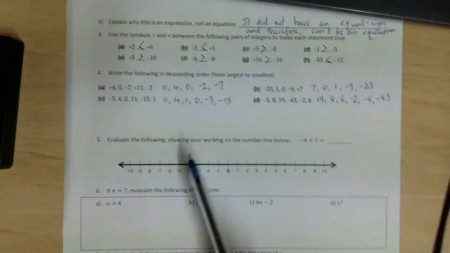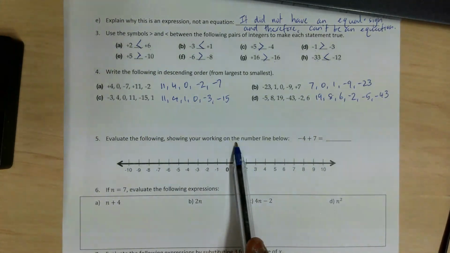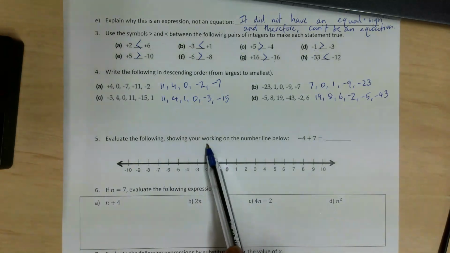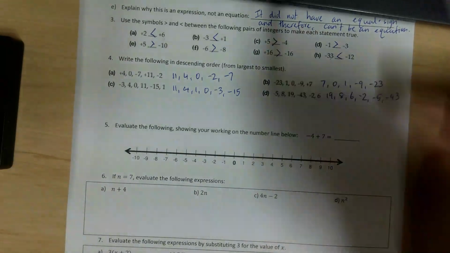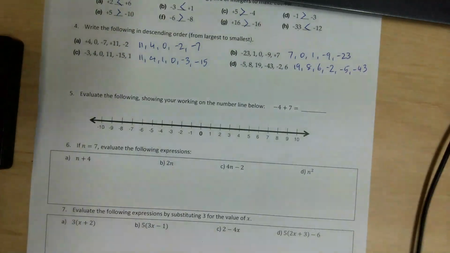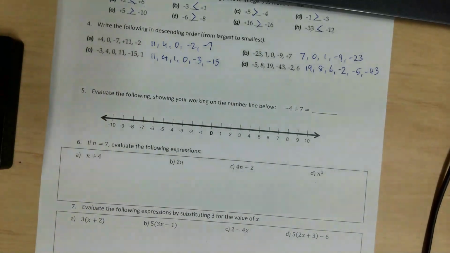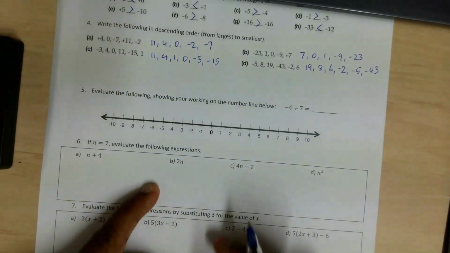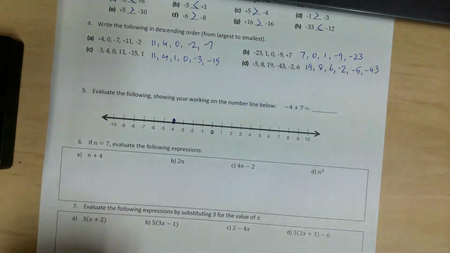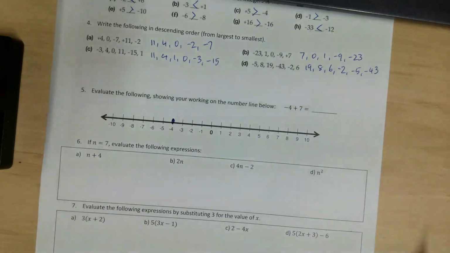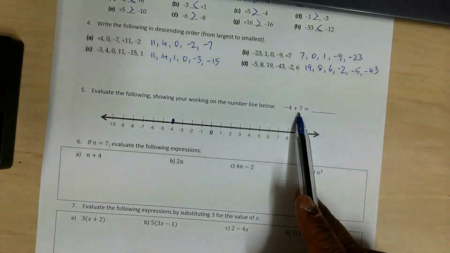Alright, evaluate the following, showing your working on the number line below. Alright, so with this, first we're going to start with the number line. We're going to start at -4. I would put a circle, a dot, on the -4. And then we're going to add 7.